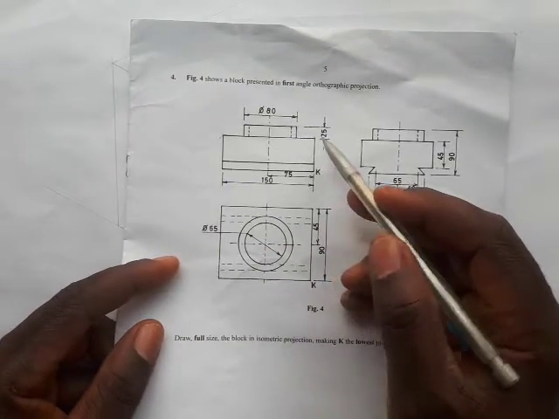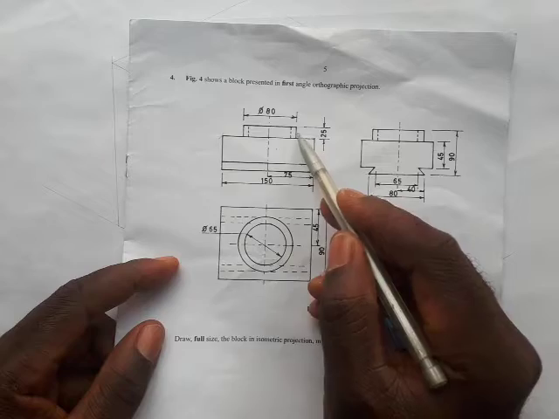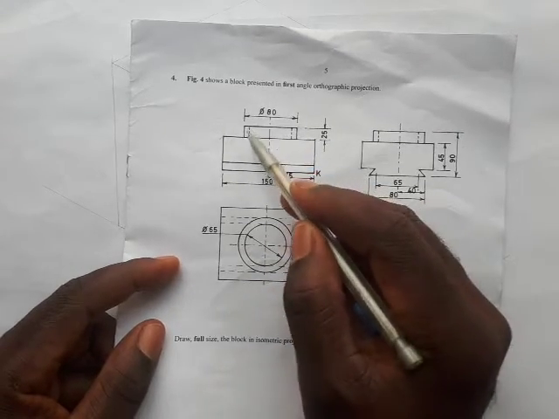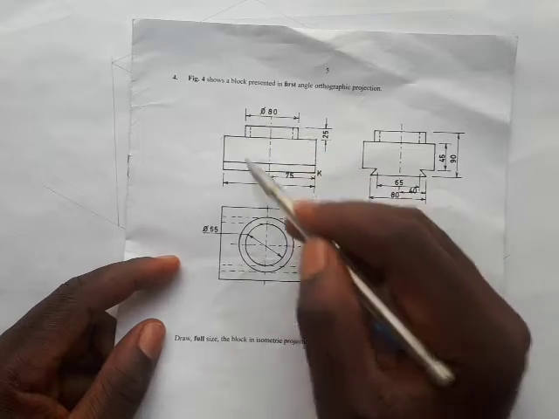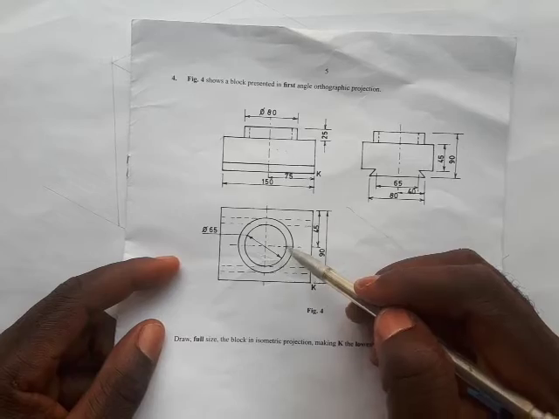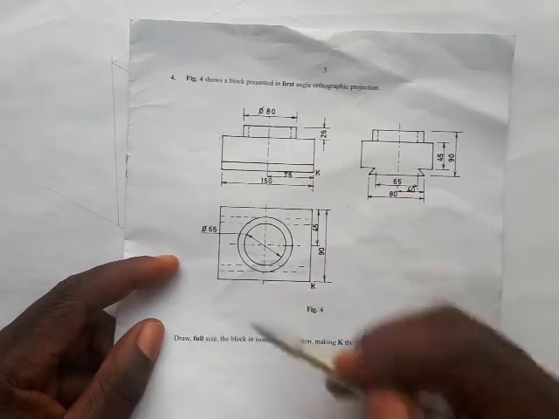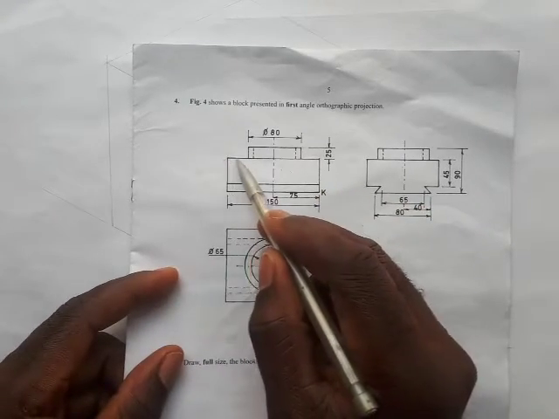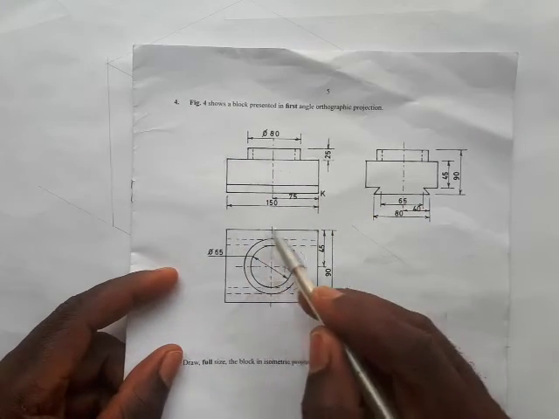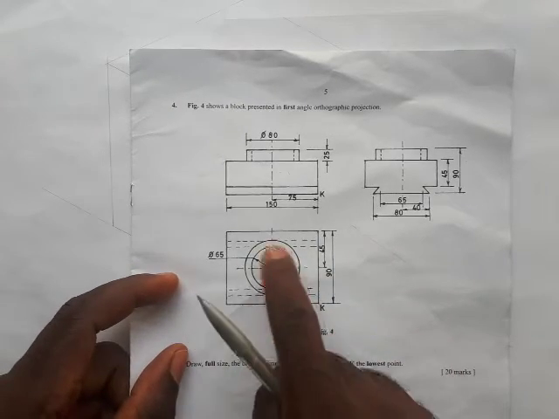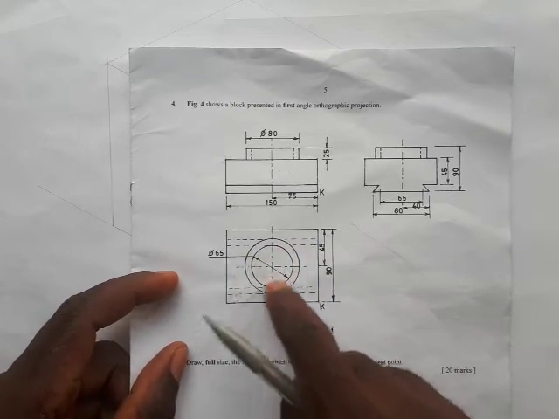From this drawing, we could see that this part here on the top is round. We could see that from the plan. That means a cylindrical part, as you can see here, and it has a thickness as indicated by these hidden details. You could also see it from the end elevation. So this part you're looking at is actually this part, and it is not on the same level as this cylindrical part here.